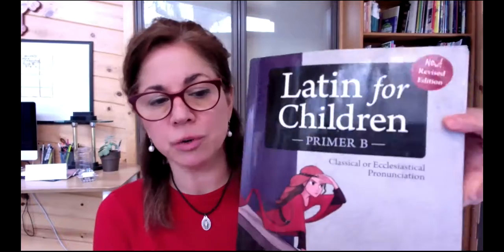We are going to use our book today, Latin for Children, Primer B, and we will begin with the Our Father in Latin. In nomine Patris et Filii et Spiritus Sancti.